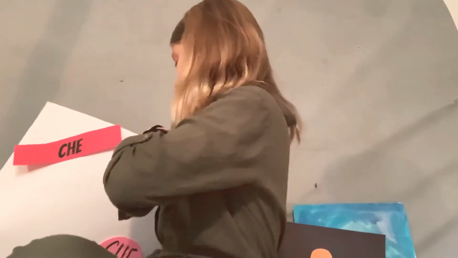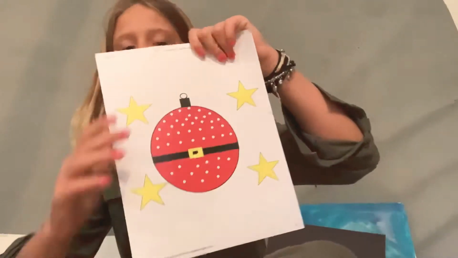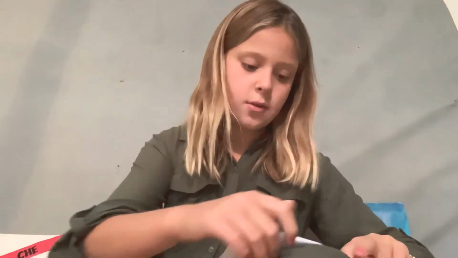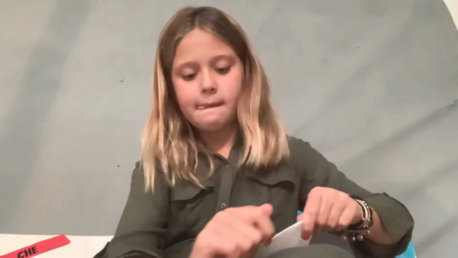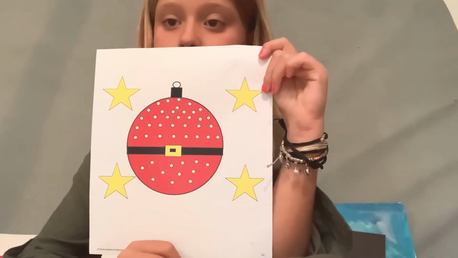And then, ooh, this is another Christmas thing. I've done so many Christmas things. So we made a ball. Here, let me fold this. We made a Christmas ball right there.